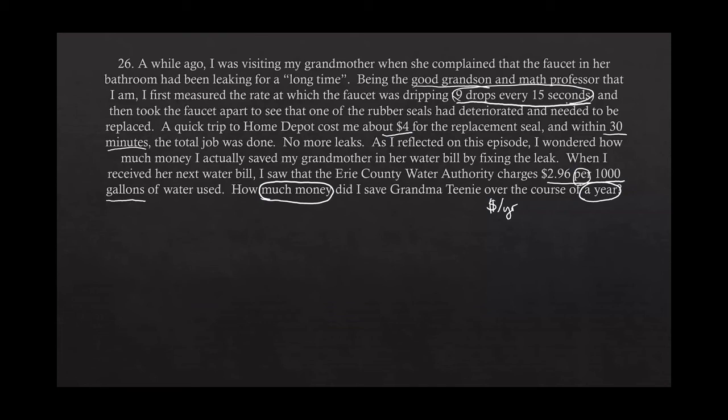9 drops every 15 seconds. So we could say 9 drops per 15 seconds, right? That's kind of the same as every. So we're going to do that. So we have 9 drops per, so over 15 seconds. So 9 drops in the top, 15 seconds in the bottom. Somehow we need to turn drops into dollars and seconds into years. Okay. So let's start with, let's do the drops first.